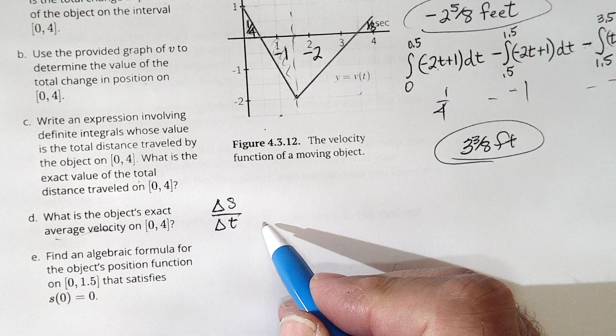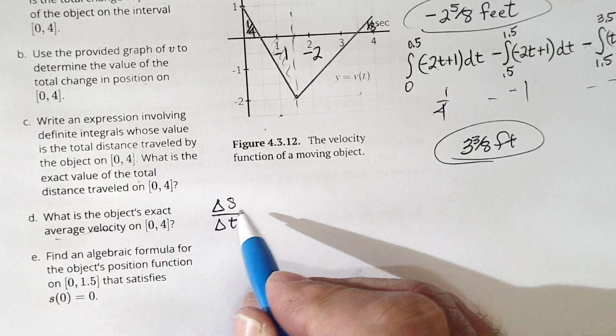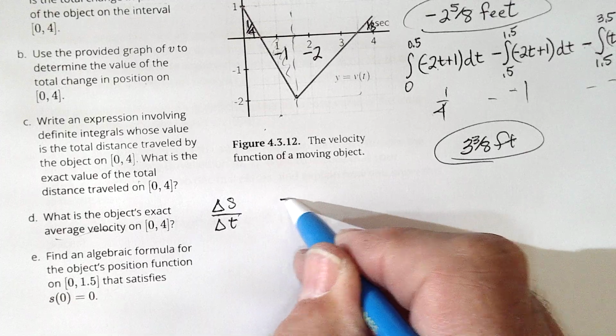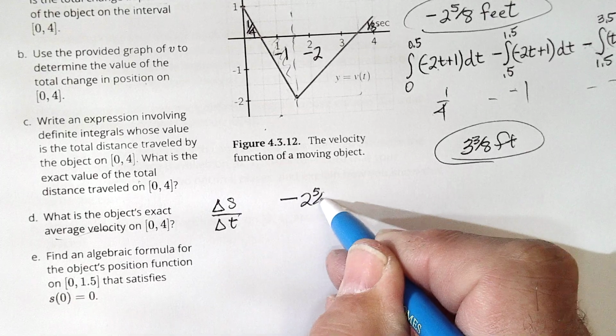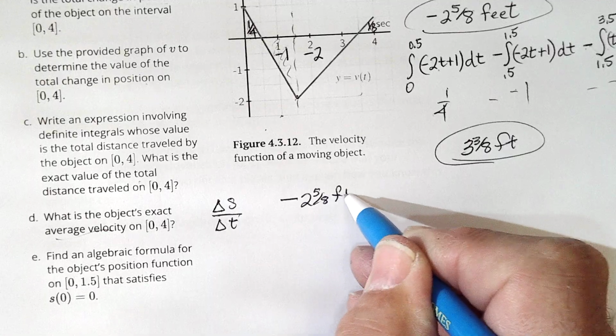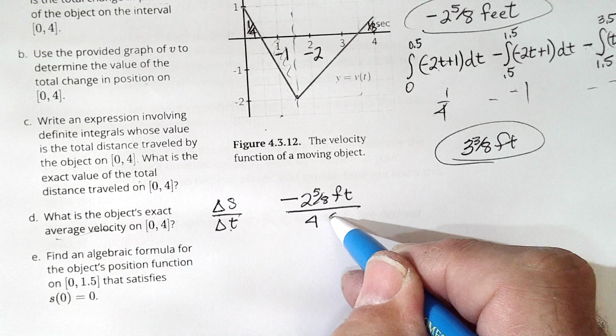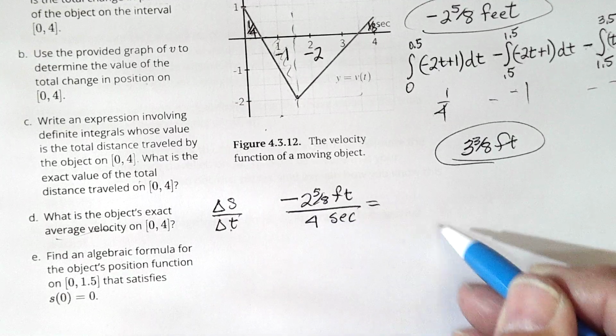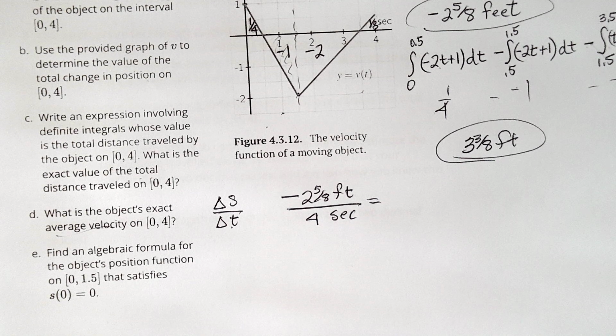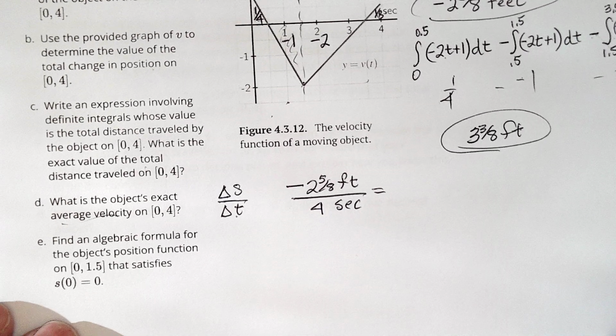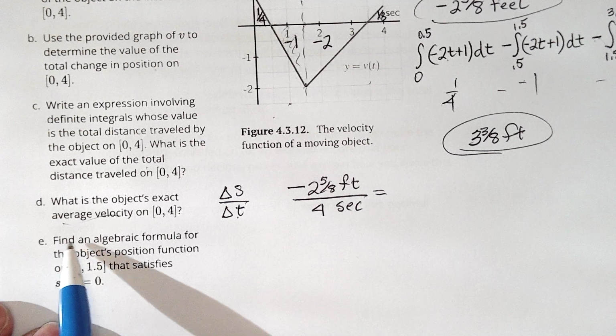So we're going to take the total change in position, -2 5/8 feet, divided by the total time, which was 4 seconds, and this would give us the average velocity in feet per second. I'll let you figure out how to get that into decimal form or fraction form for putting it in, if you want to check your answer.